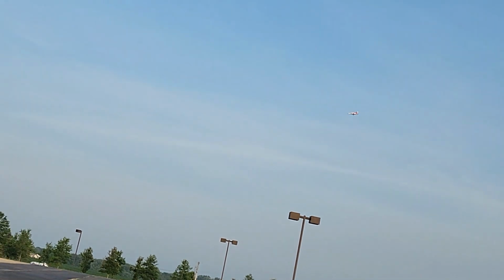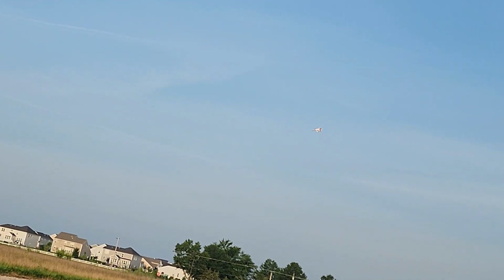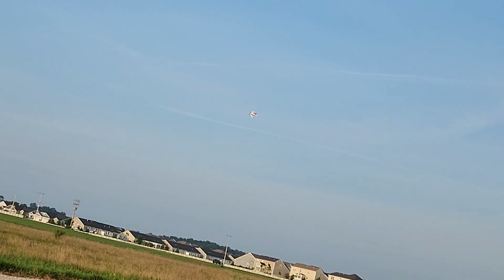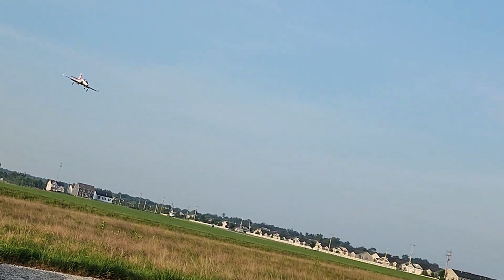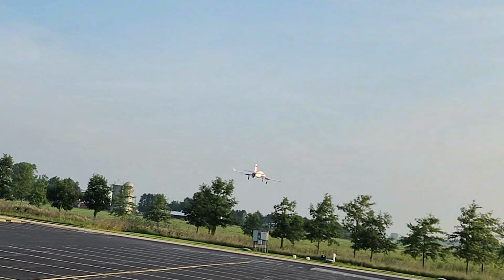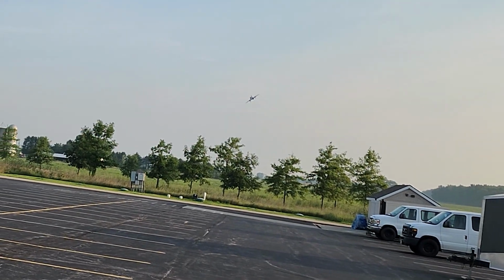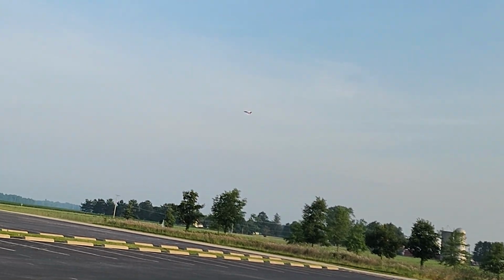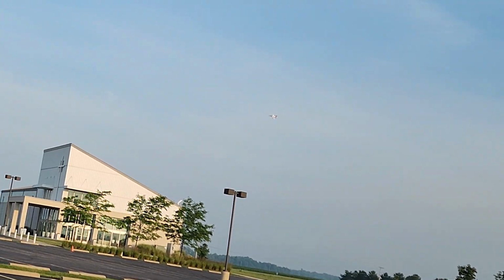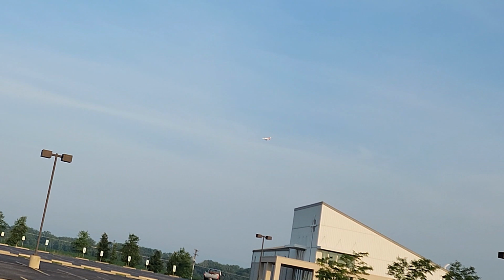Super, super high, so we're going to make a lap. And then about the time I cross over the church here, I'll go to full flaps right there.